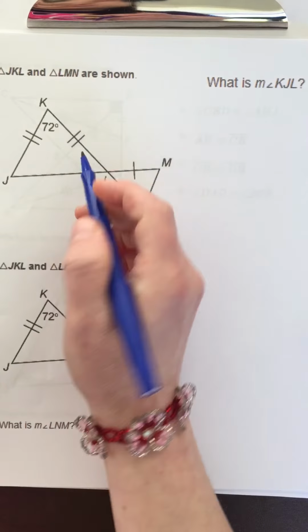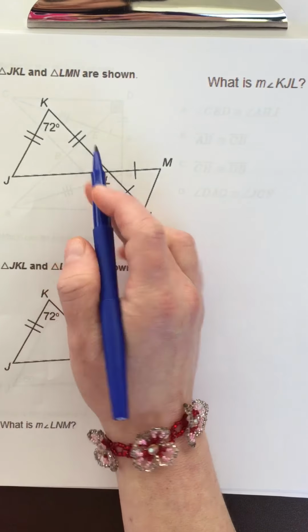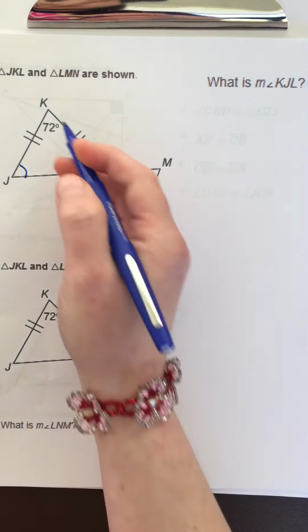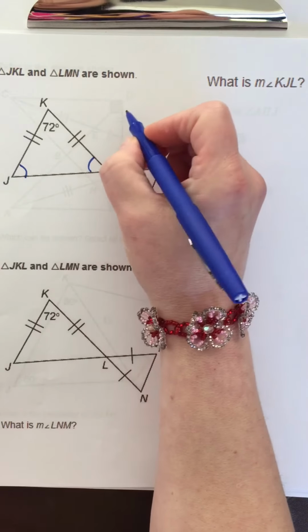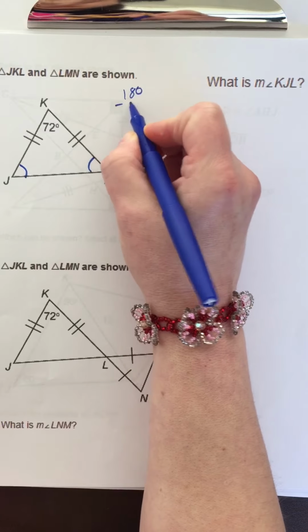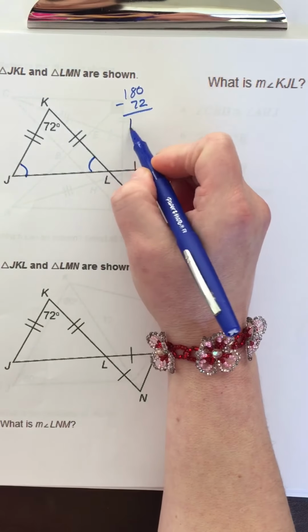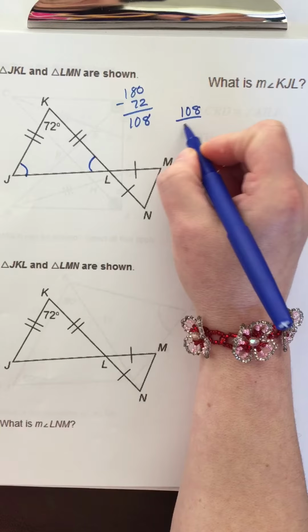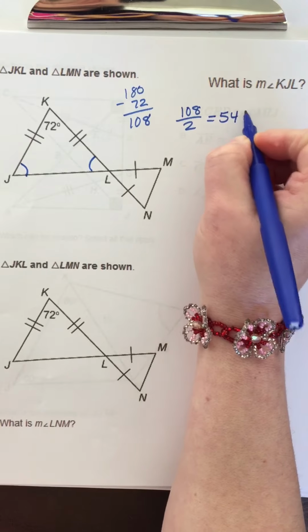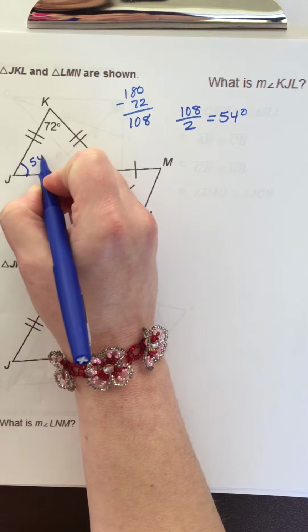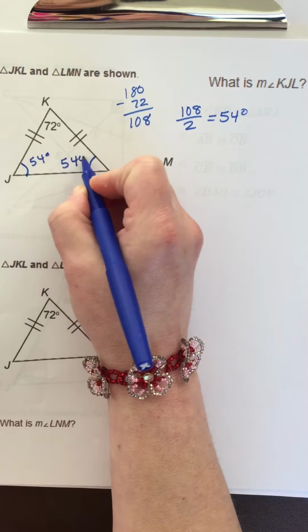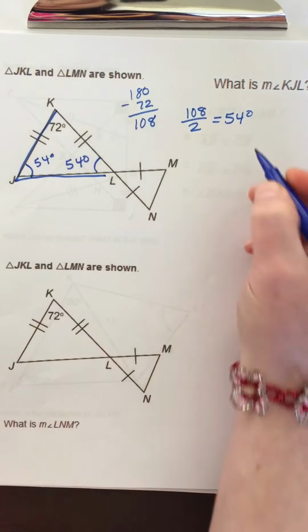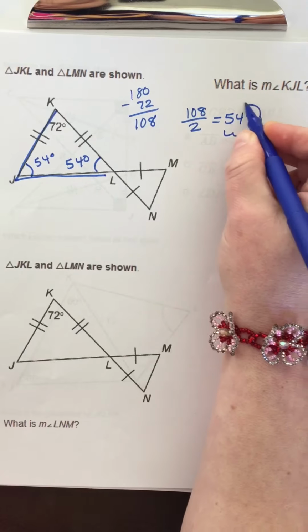For the first one, I see that this is an isosceles triangle, so I know that if these two legs are congruent, these two angles are congruent. I know all the angles in the triangle add up to 180. So if I do 180 minus 72, that'll be 108. Since there's two of them, I'm going to take 108 and divide by 2, and that would be 54 degrees. So this is 54, this is 54. KJL is this angle, so the answer would be 54 degrees.